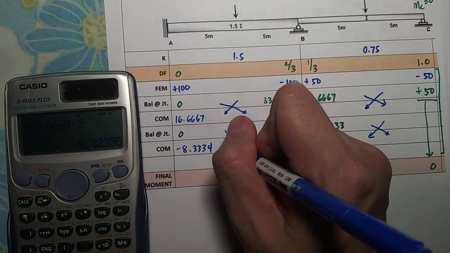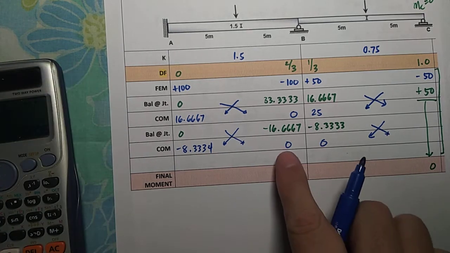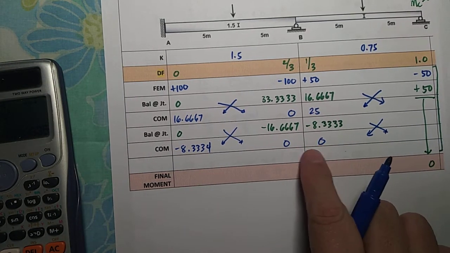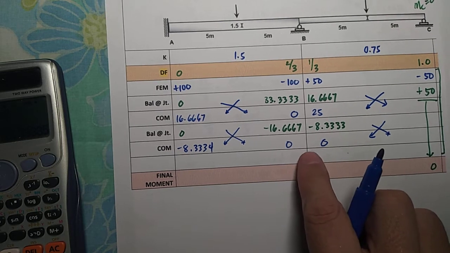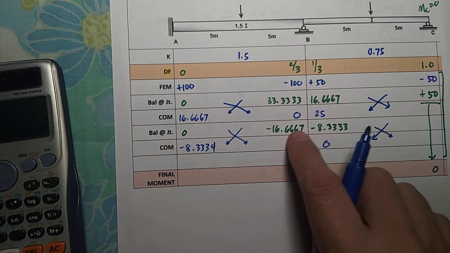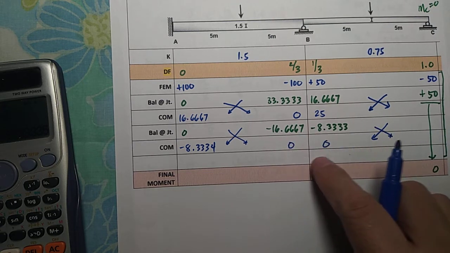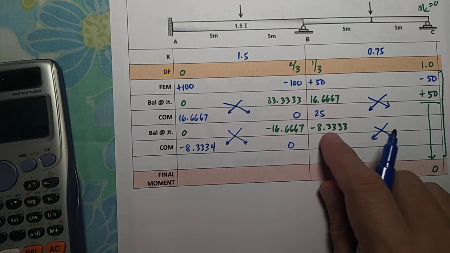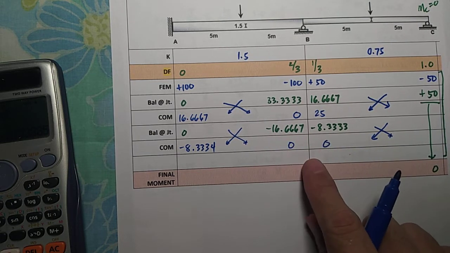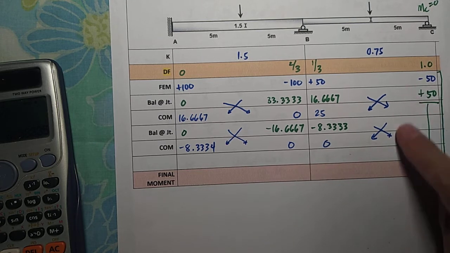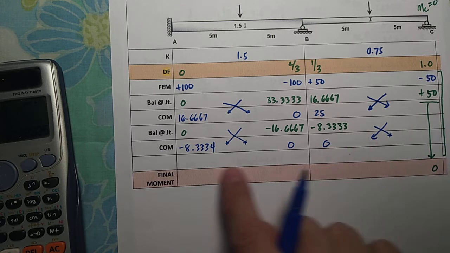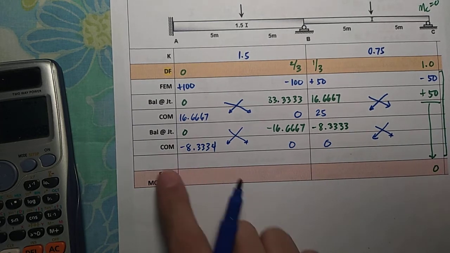So, that's it. Now, as you can see, tignan mo yung unbalanced moment na natin sa joint dito. Diba 0 na siya? So, ibig sabihin, we could stop there. So, again, mag-i-stop tayo kapag yung unbalanced moment sa joint is approximately 0 or equal to 0. So, as you can see rito, exacto 0. Napabilis yung pag 0 kasi nga because of the modification of the stiffness that we do here. So, yun na. So, tapos na ngayon tayo. Yung COM, doon na natapos.